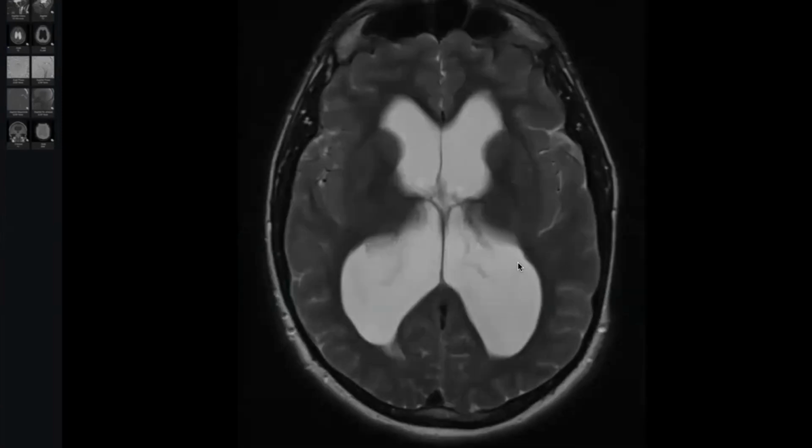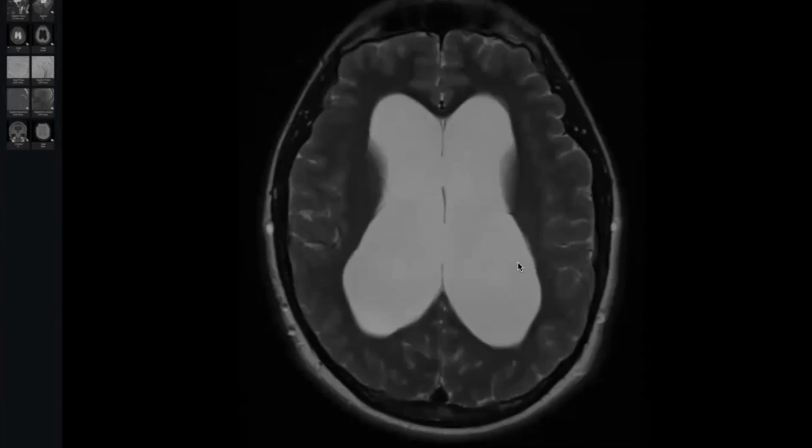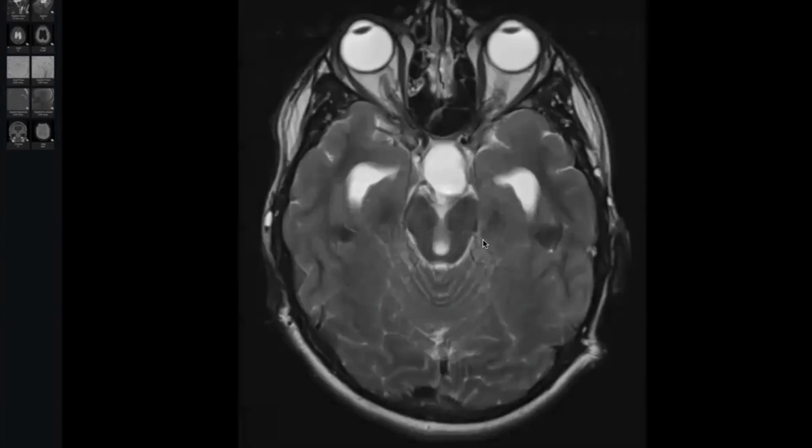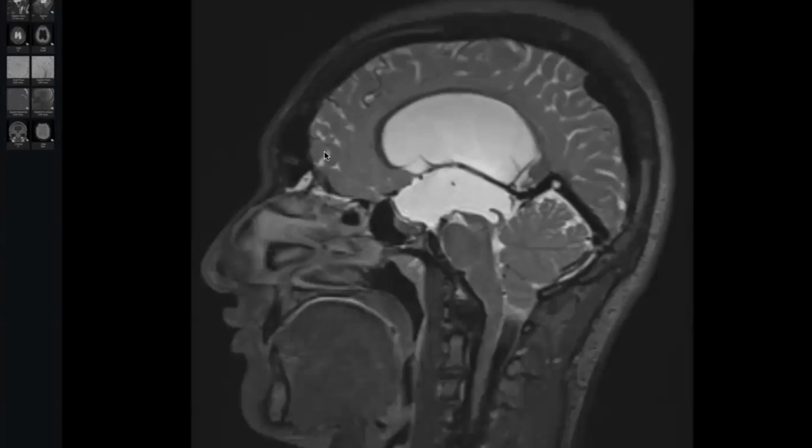I want to look at the sagittal images because I am thinking of a site of obstruction between the third and fourth ventricle.